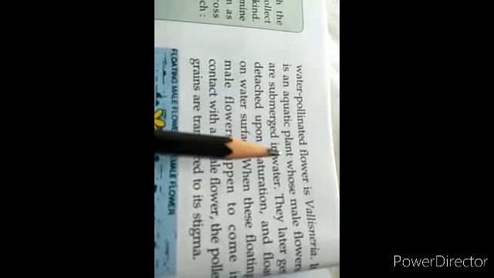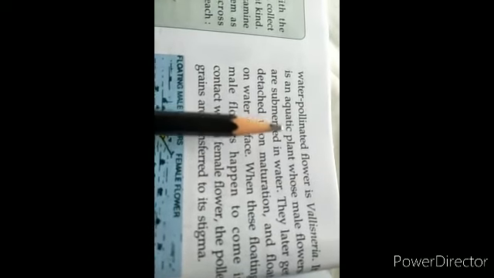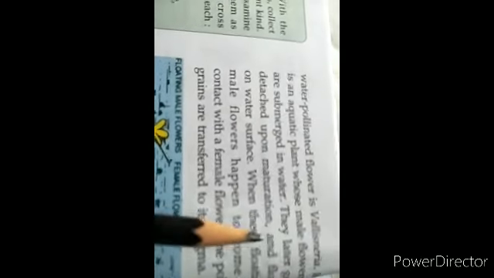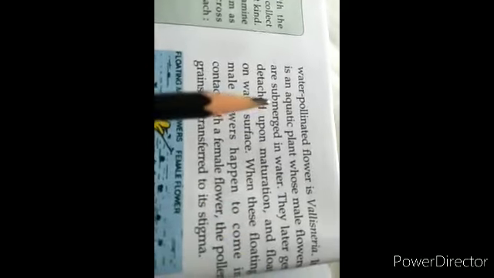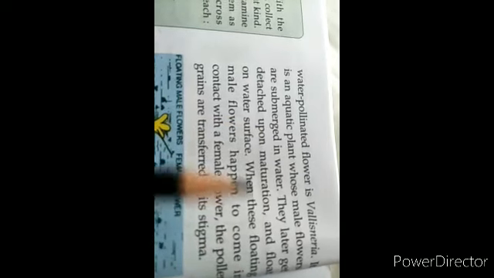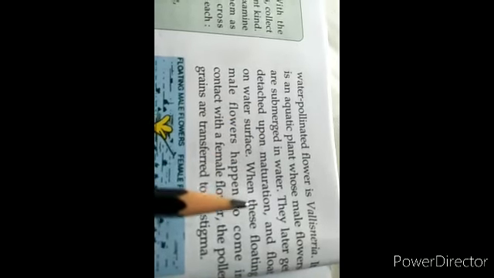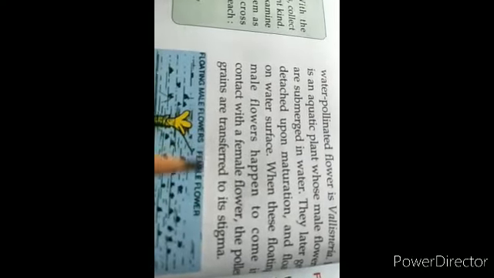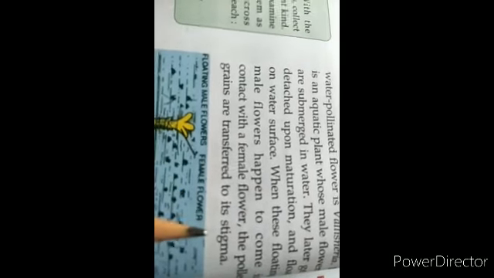It is an aquatic plant that is found in water, whose male flowers are submerged in water. They later get detached upon maturation and float on the surface of the water. When these floating male flowers happen to come in contact with the female flowers, the pollen grains are transferred to the stigma of the female flower.